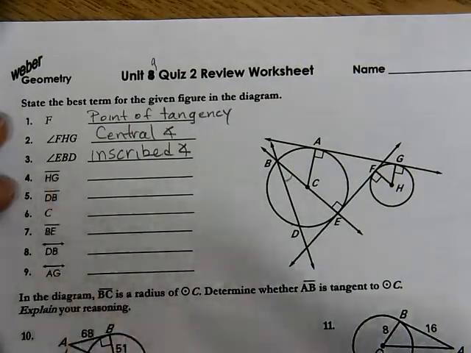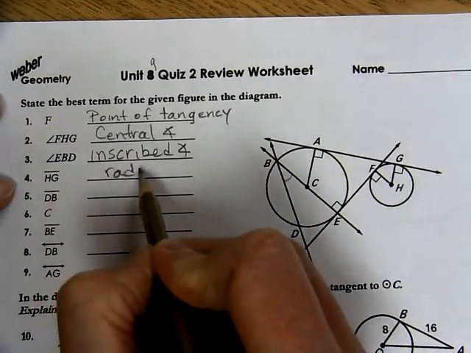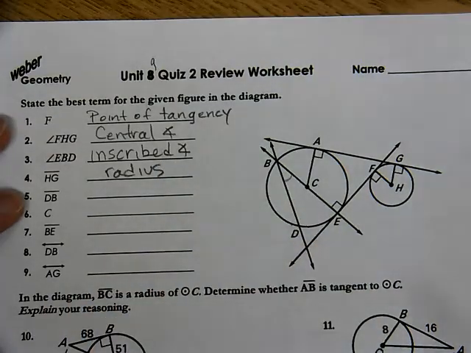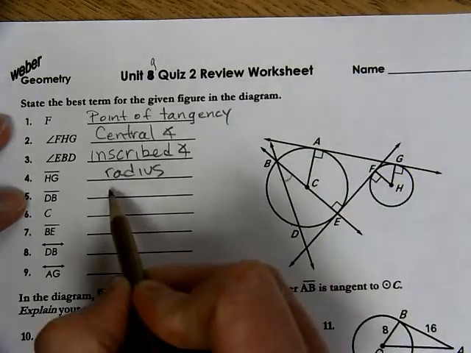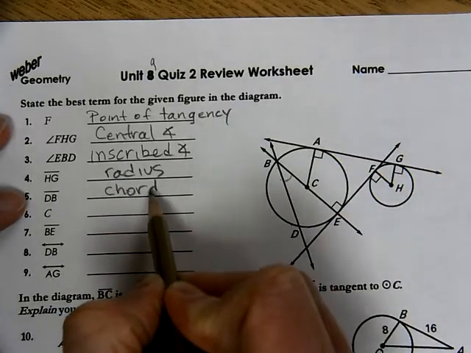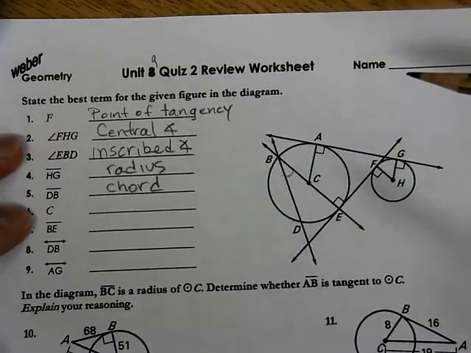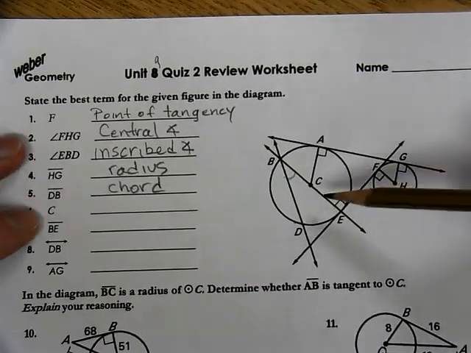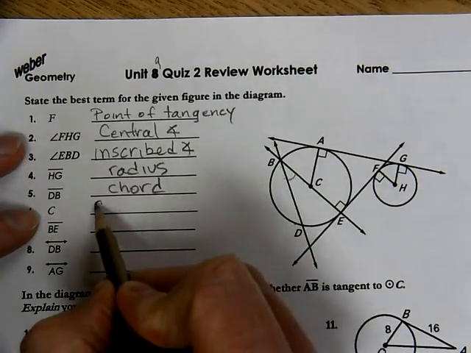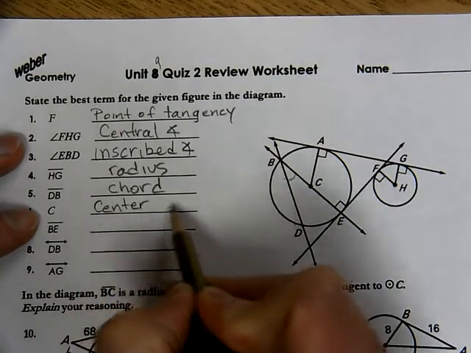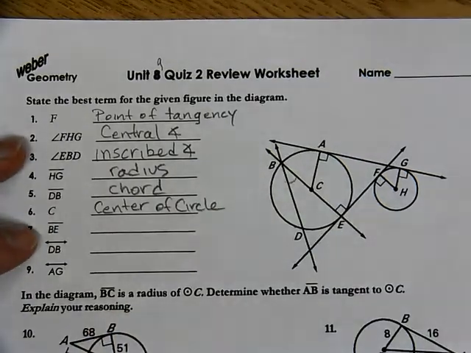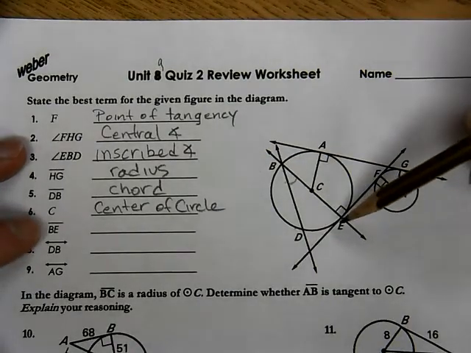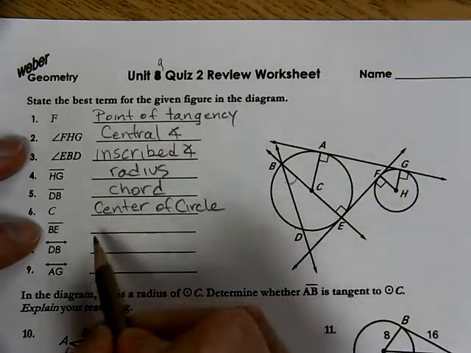HG, notice that there's no arrows. HG is a radius. DB, again, no arrows. So this is a chord. C, a point C, that is the center of the circle. BE, again, no arrows. So BE is a diameter.